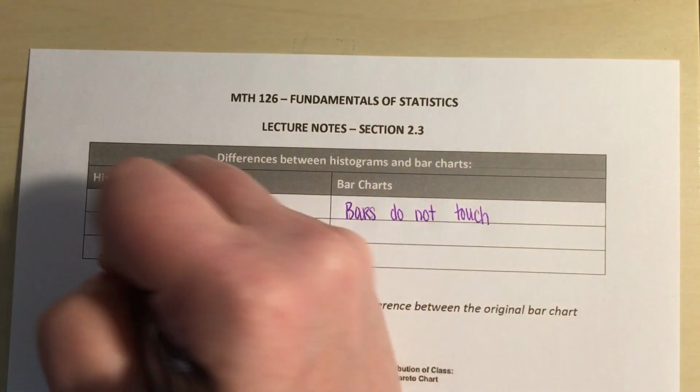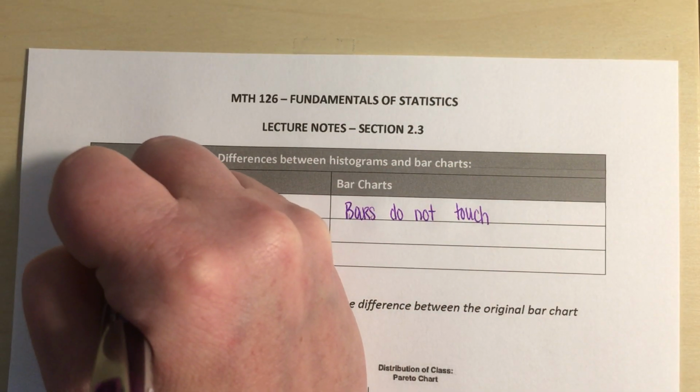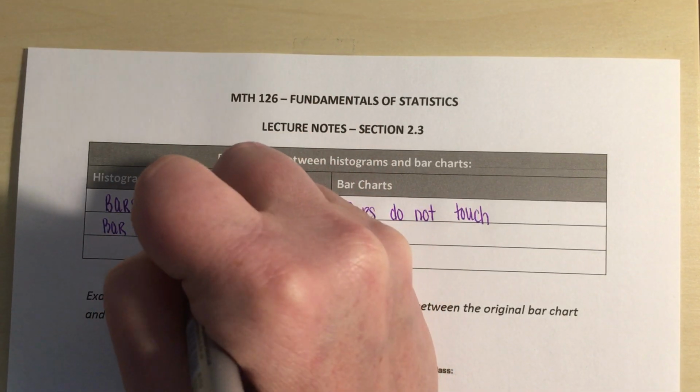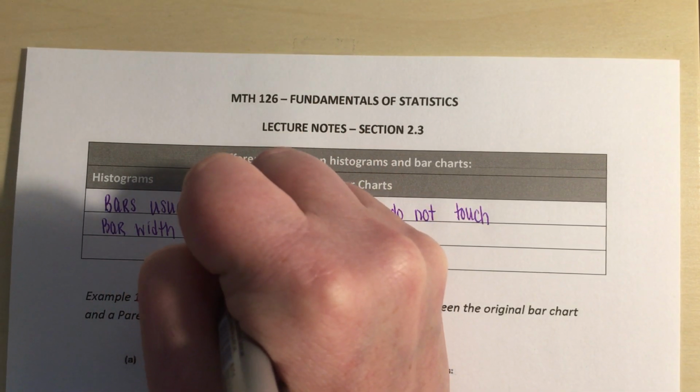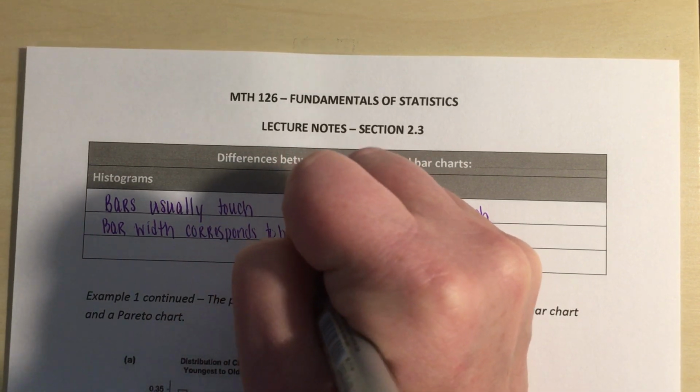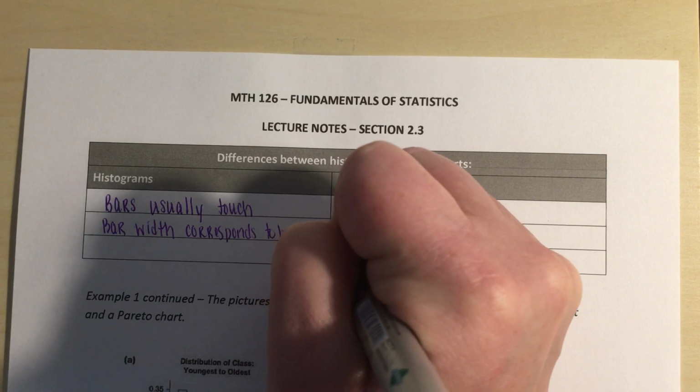In histograms, bar width corresponds to bin width. Bin or class width, remember we use those words kind of interchangeably.